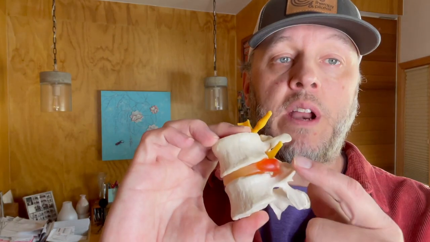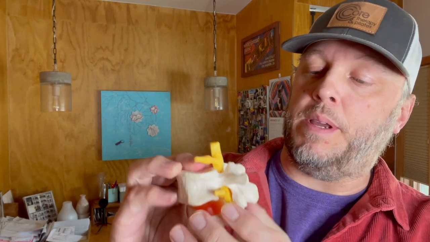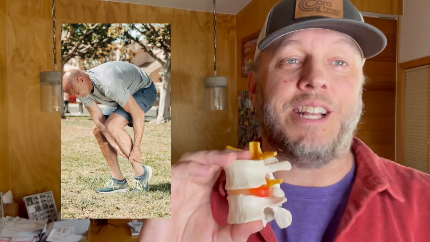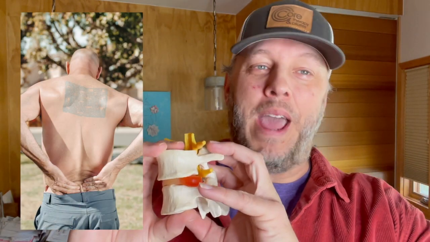You can have a herniated disc pinching a nerve right here and it only hurts right here. But you can also have a herniated disc pinching a nerve right here and it only hurts down in your calf or your heel and it doesn't hurt in your back. Or you can have the situation where it hurts in your back like crazy and down your leg like crazy.